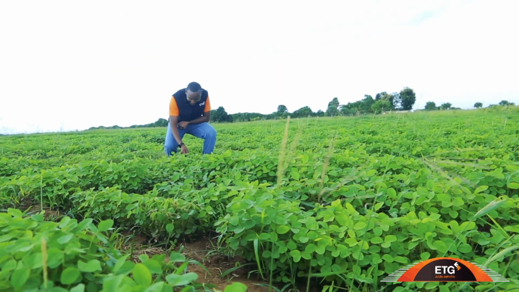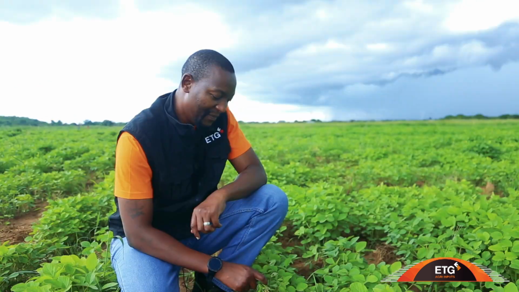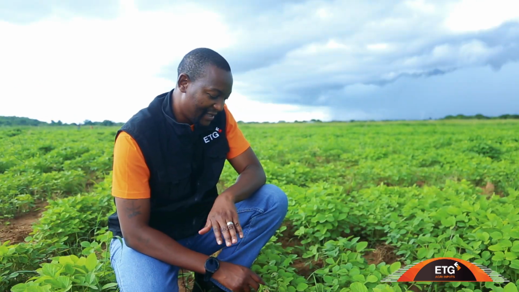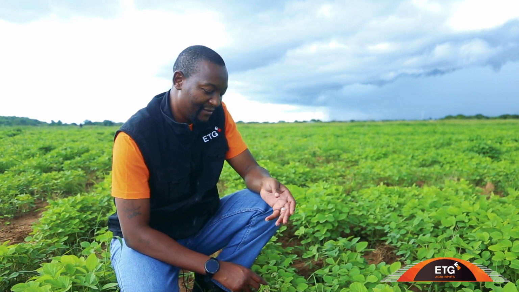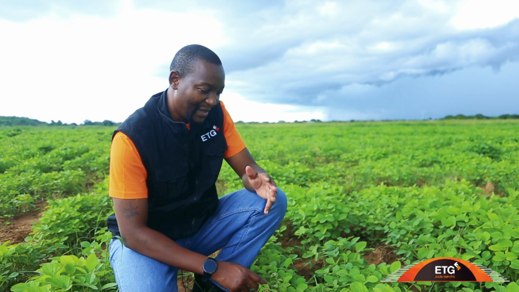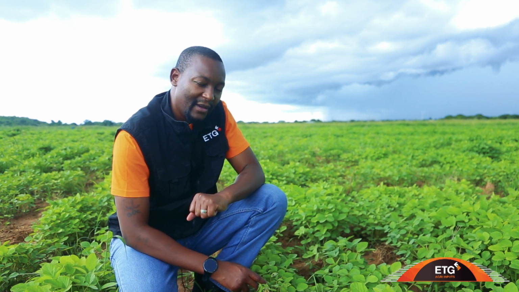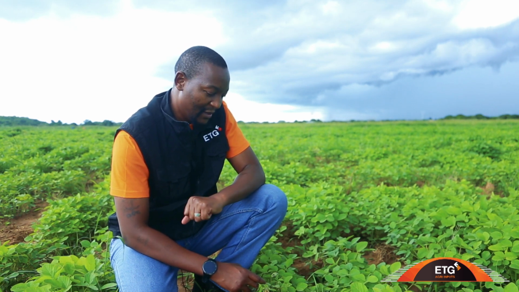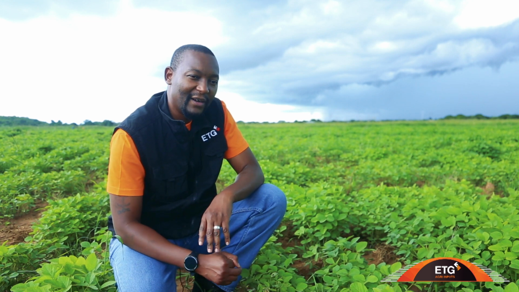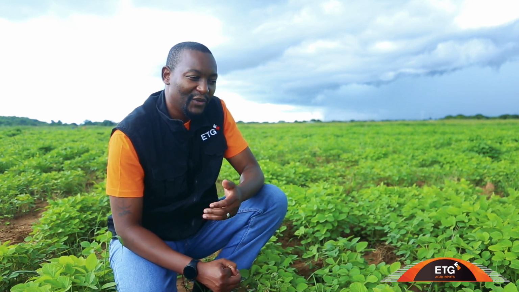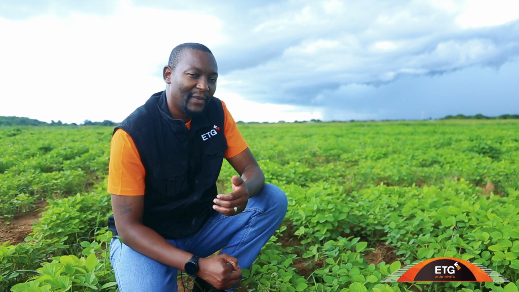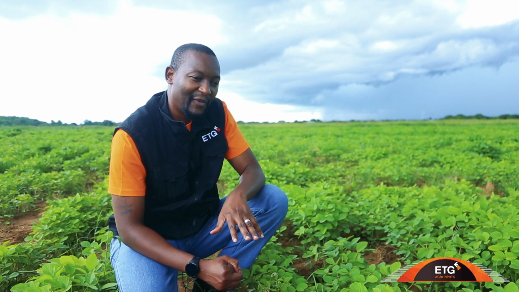For example, here we have a worm, but this is not the only type of insect that you find in your soybeans. There are black beetles, and worms such as the fall armyworm, though they prefer maize, but they're also found in soya. So depending on what type of pest you have, you need to get the correct product that will control that type of pest.